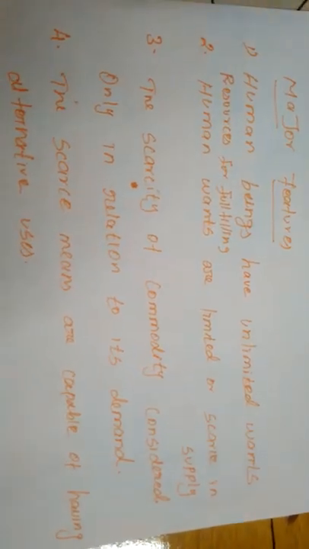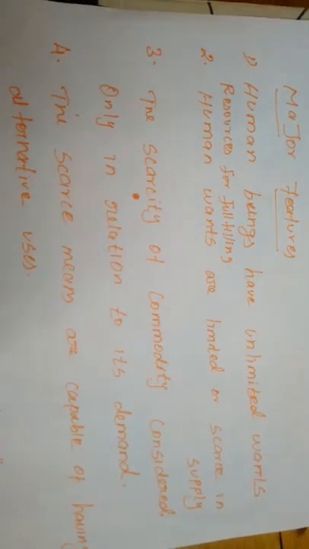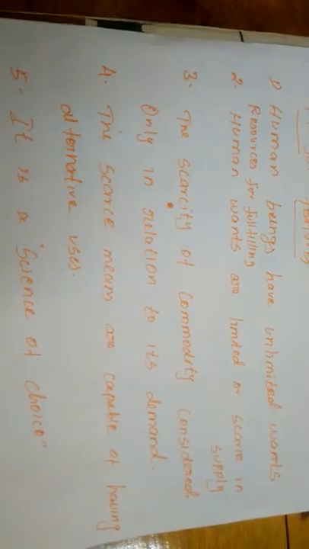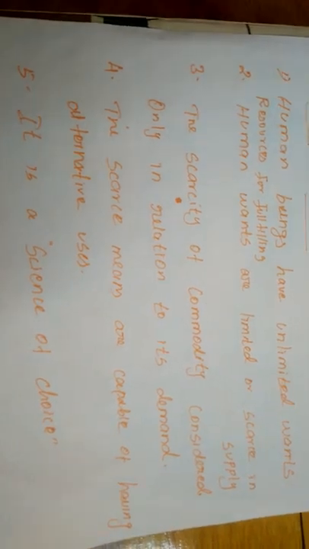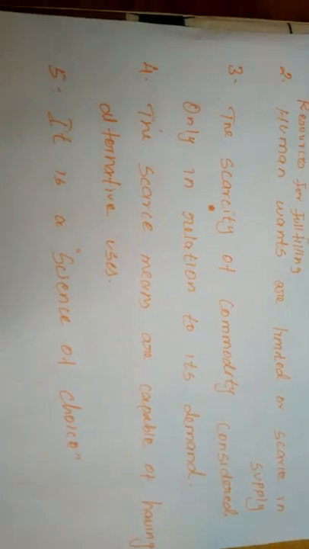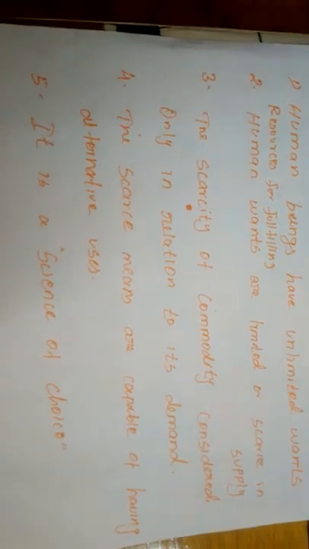And another criticism of the scarcity definition is resource allocation. Okay, because Robbins considered resource allocation the most important. Resource allocation comes under microeconomics. Okay, but economics consists not only of microeconomics, but also macroeconomics. Some aspects of macroeconomics are national income, employment generation, policies and planning. Everything is also covered by economics, macroeconomics. So economics consists of both micro and macro, but he gave importance to microeconomic analysis, that is the theory of resource allocation.